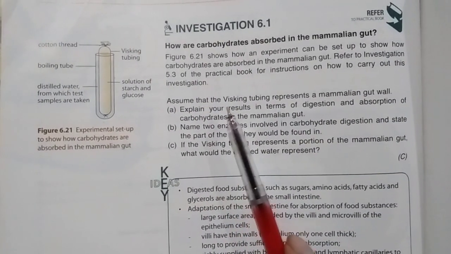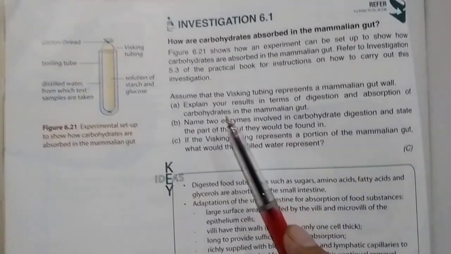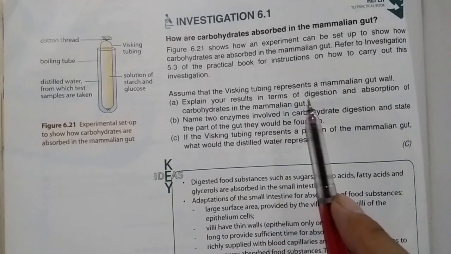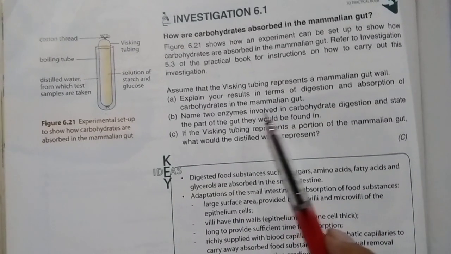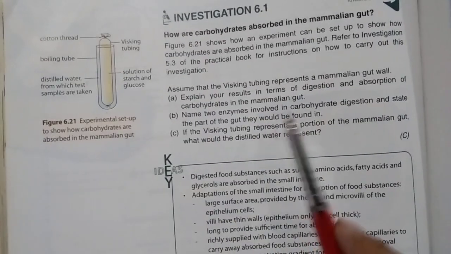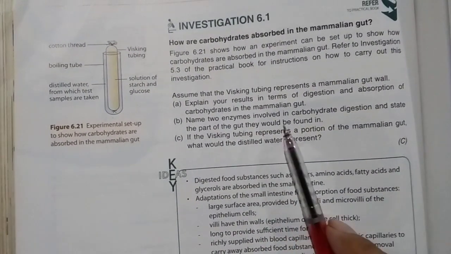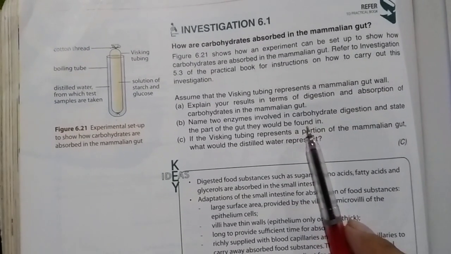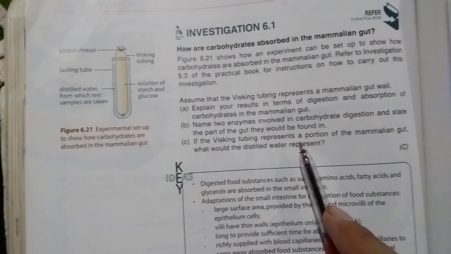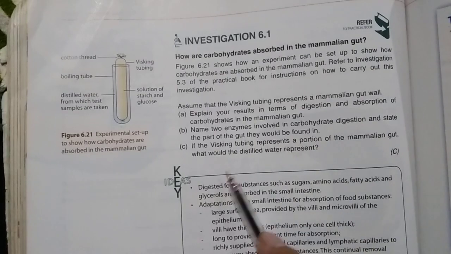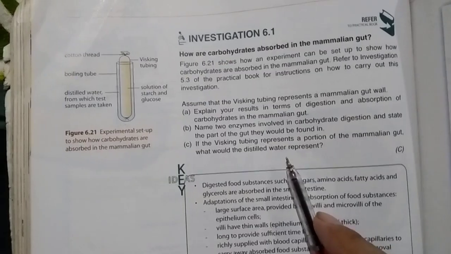Assume that the visking tubing represents a mammalian gut wall. Explain your results in terms of digestion and absorption of carbohydrates in the mammalian gut. Name two enzymes involved in carbohydrate digestion and state the part of the gut they would be found in. If the visking tubing represents a portion of the mammalian gut, what would the distilled water represent?